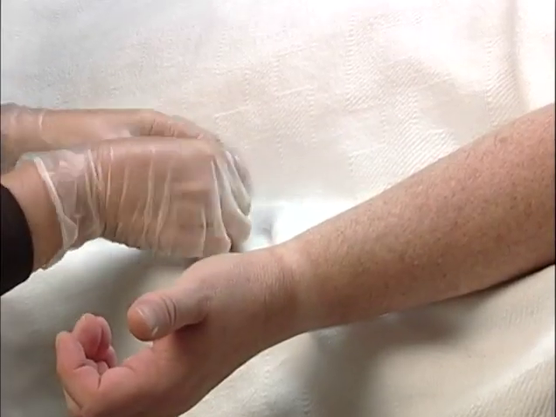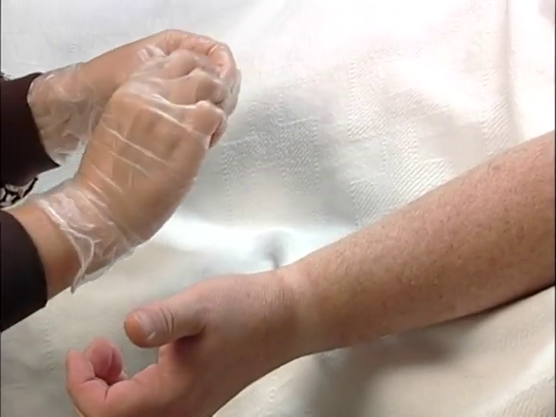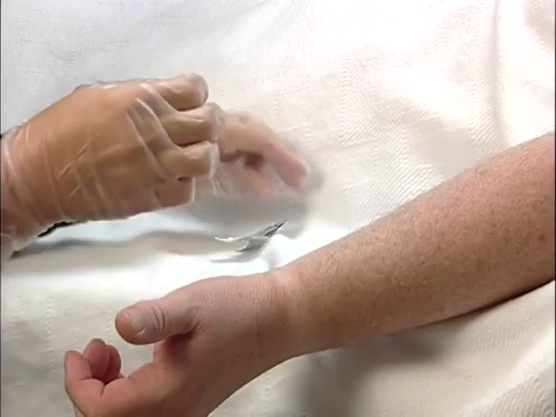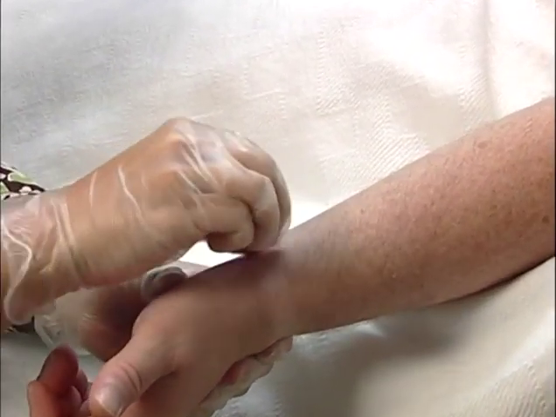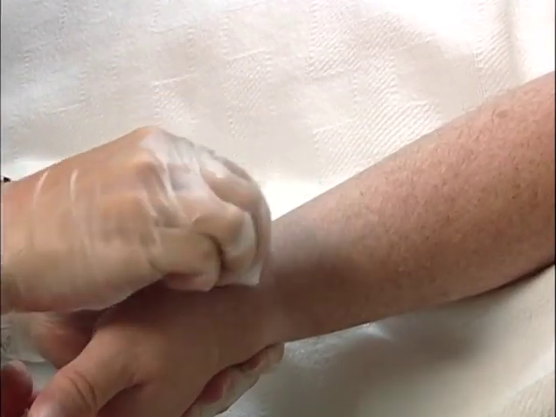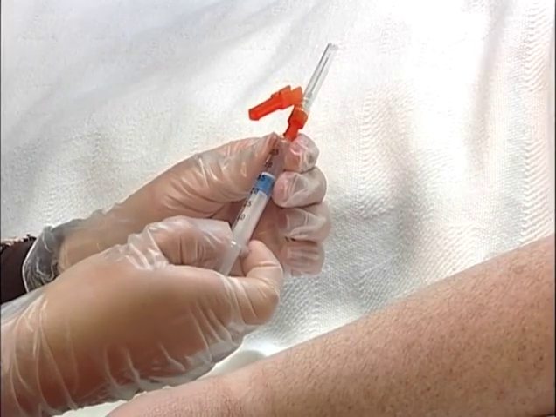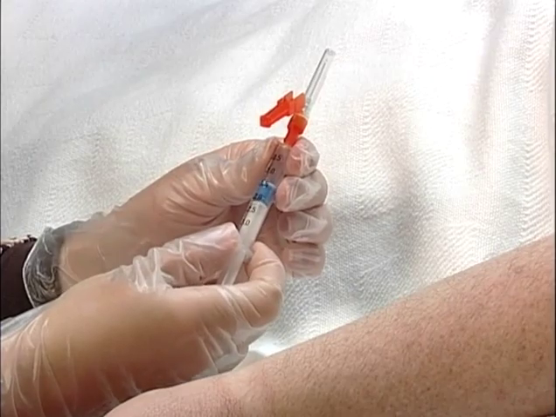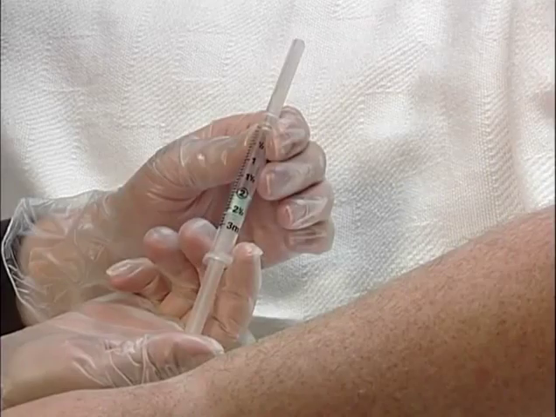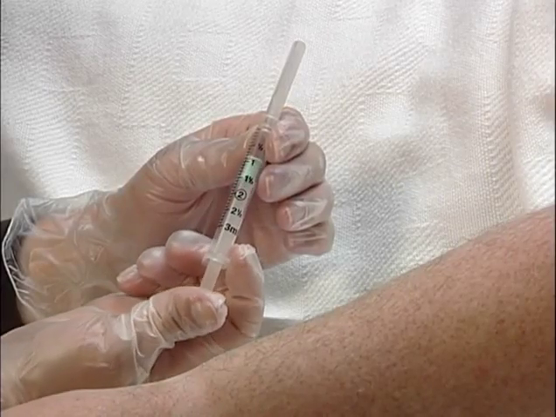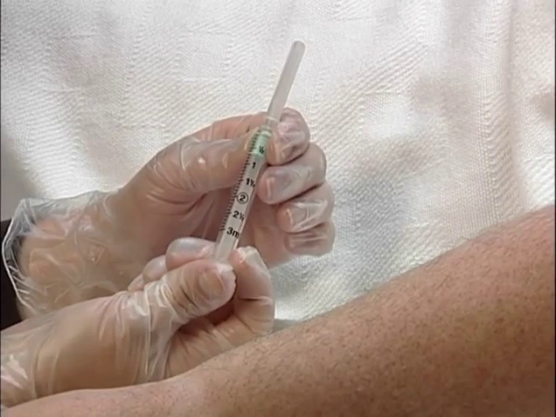Cleanse the skin above the artery with alcohol or other appropriate antiseptic, according to your facility's policy. Allow the antiseptic to dry. If the syringe is vented, position the plunger to the desired volume. If not, expel the air according to the device manufacturer's recommendations.